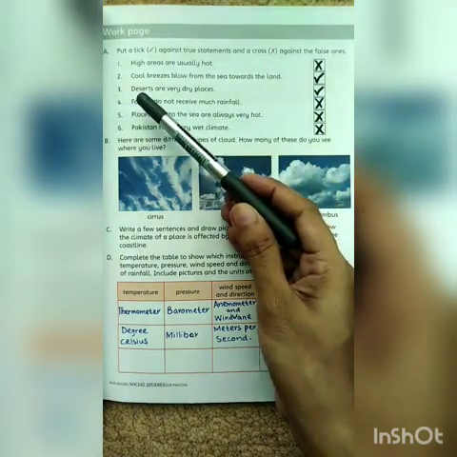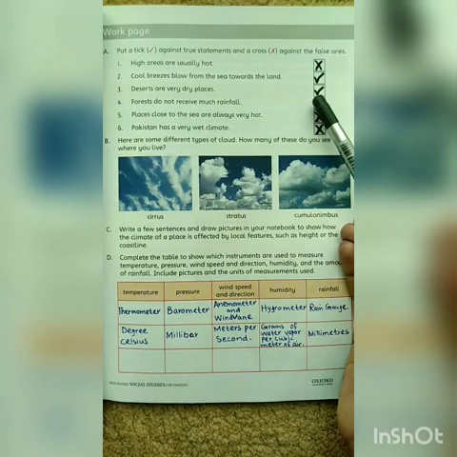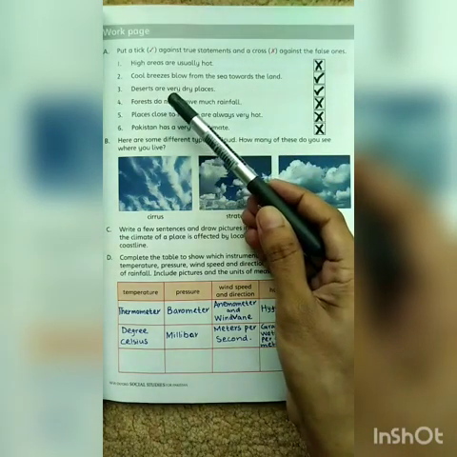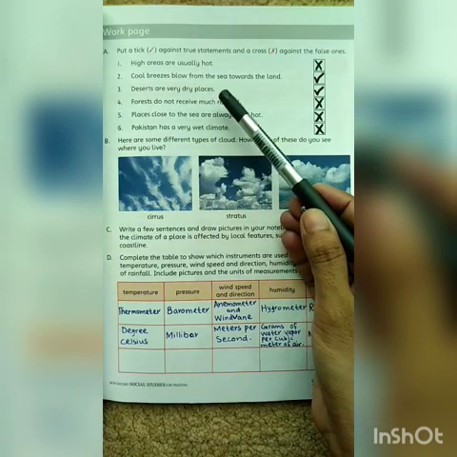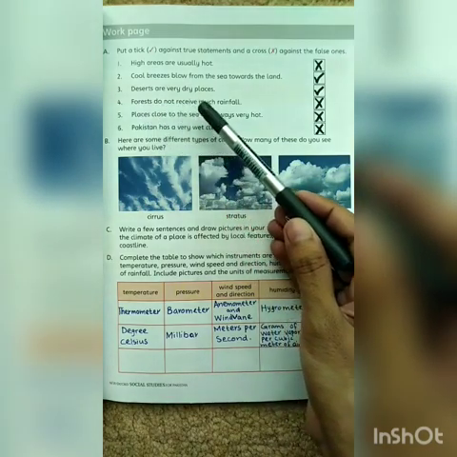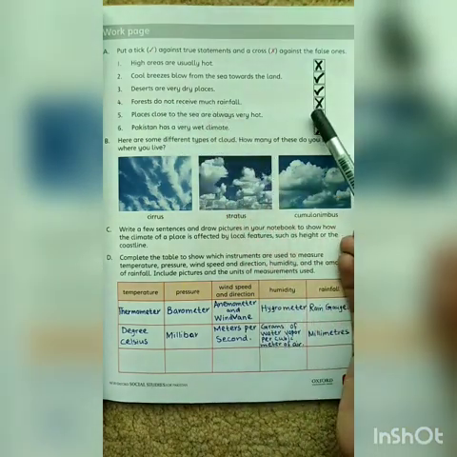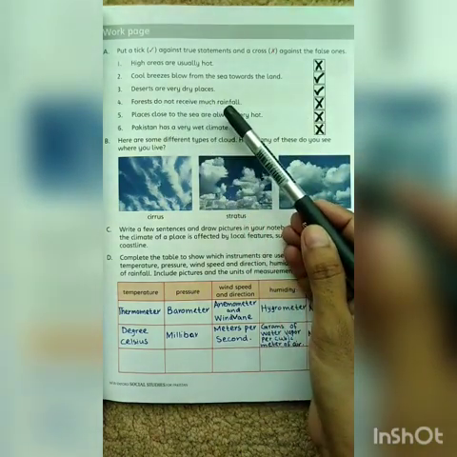Next statement is deserts are very dry places. This is also right because deserts are very dry places as very little rainfall occurs in the deserts. Next statement is forests do not receive much rainfall. This is wrong because forests receive much rainfall.